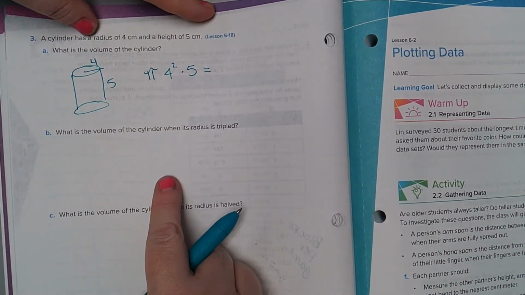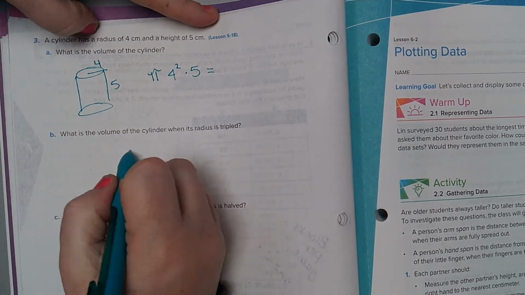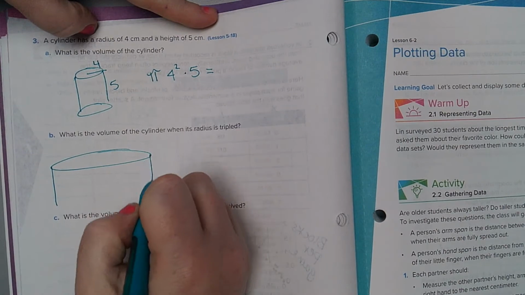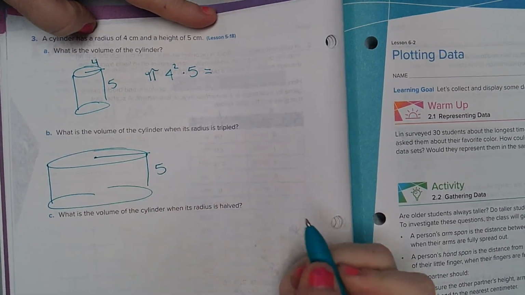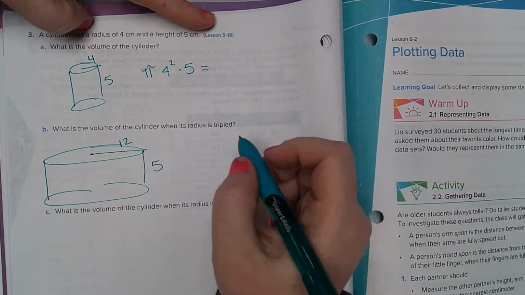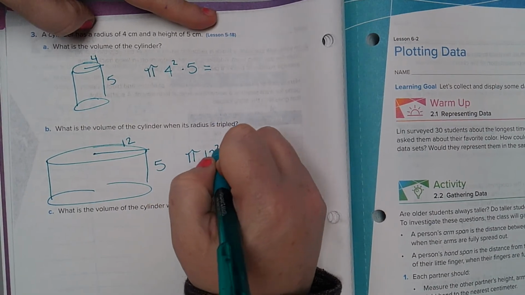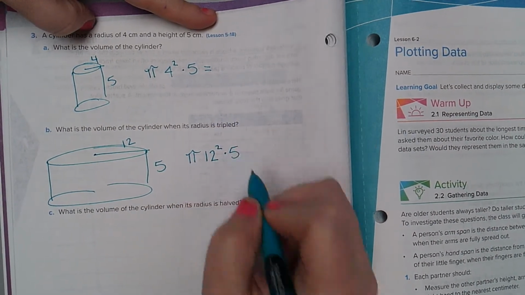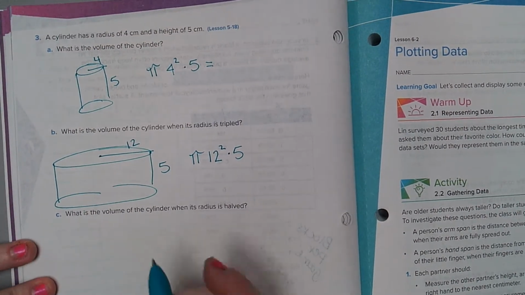Next, what is the volume of a cylinder when its radius is tripled? So my radius is no longer 4. My height stayed. 4 tripled, so 4 times 3 would be 12. So my new formula would be pi 12 squared times 5. What is the volume of the cylinder when the radius is halved?